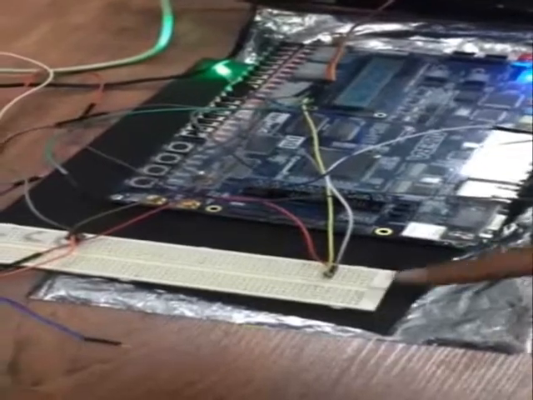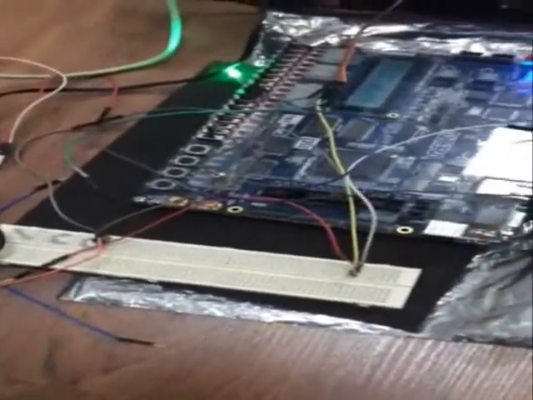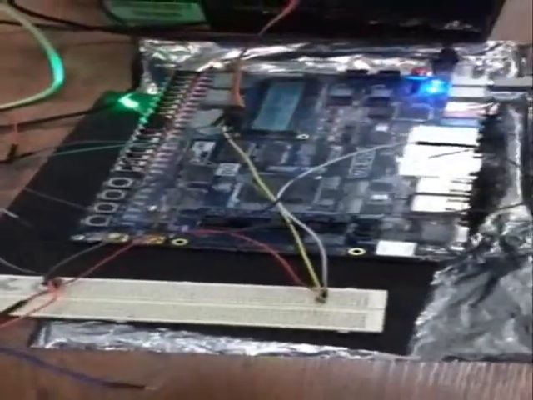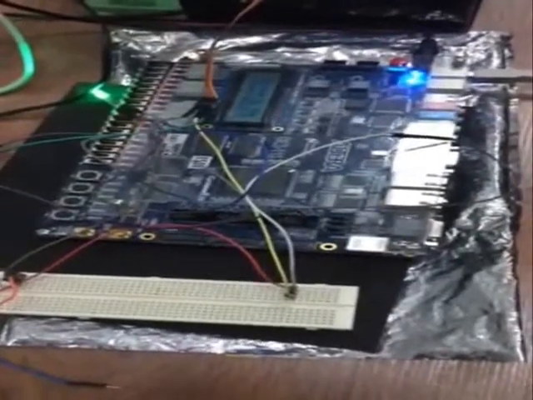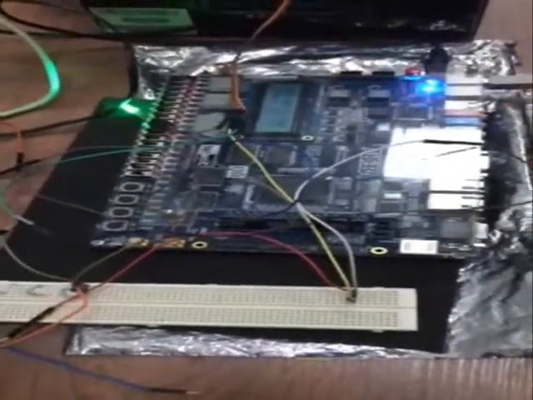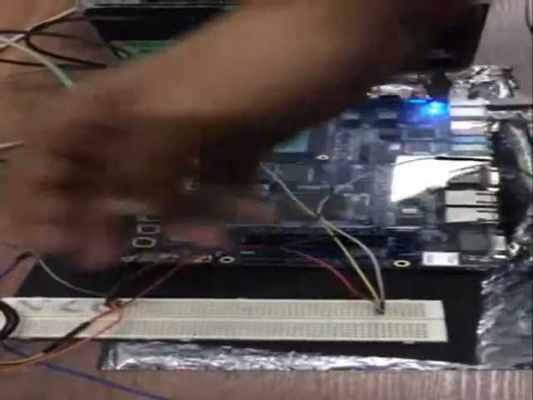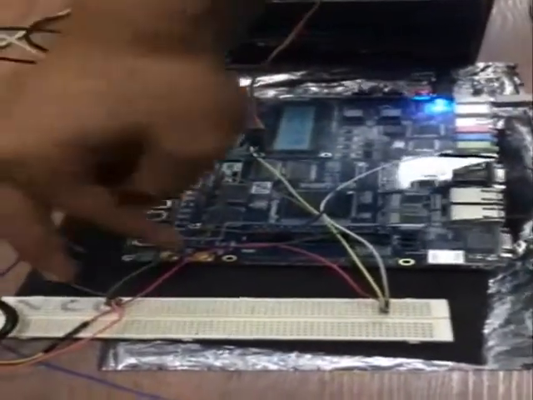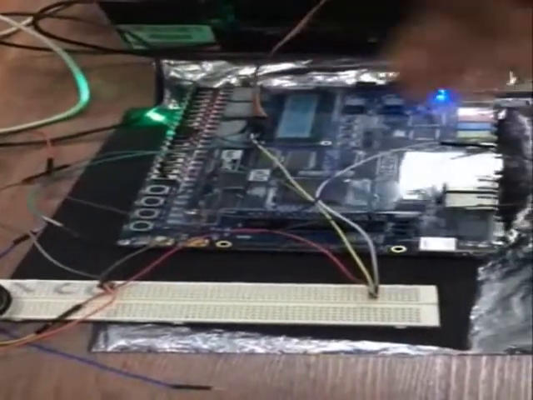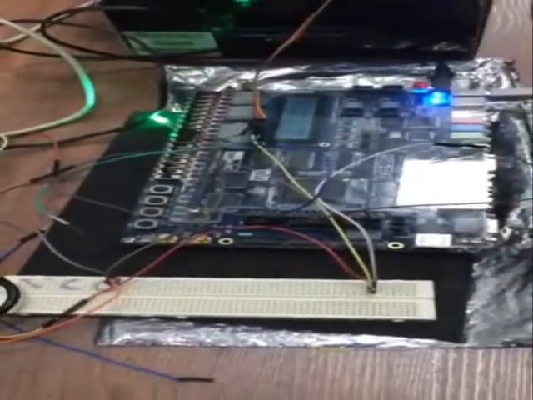Now we're going to discuss how the circuit works and why we use the circuit. As I mentioned before, we need the 5 volt to use the servo motor. So we connected the VCC with the servo motor in order to achieve such a function.